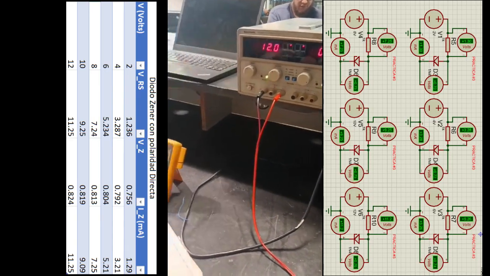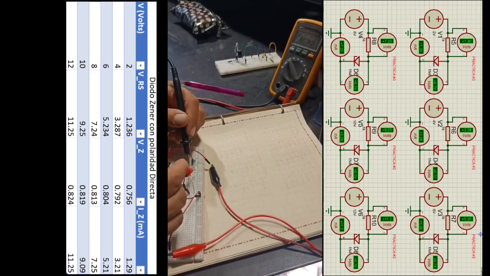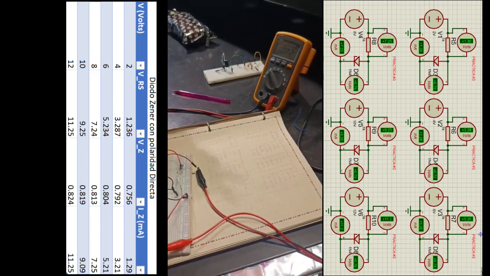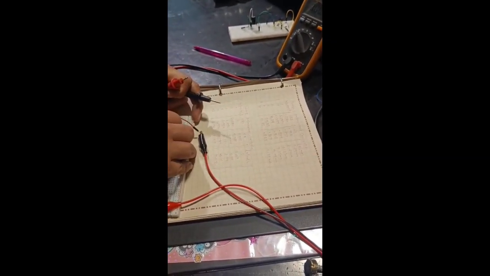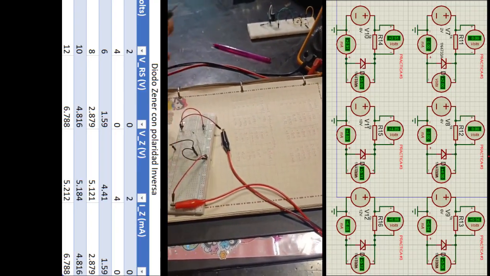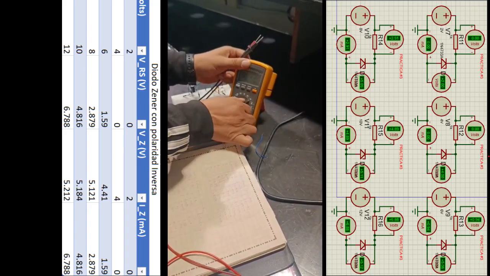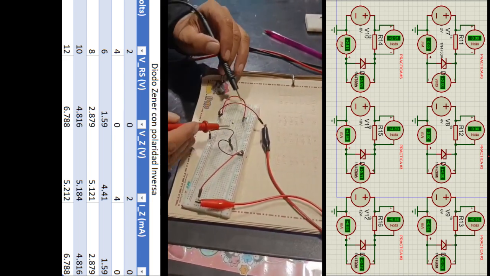And 12 volts. Now we reverse the polarity of the center diode. We check that the center diode is in the correct position.